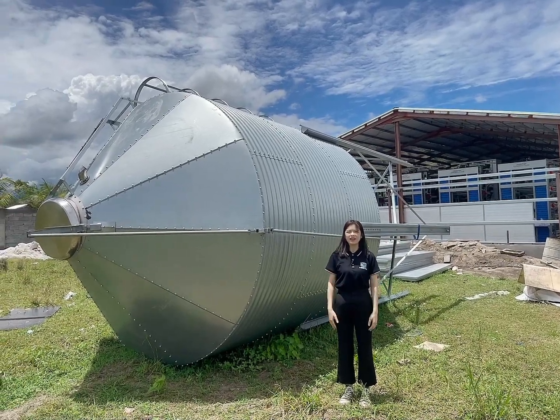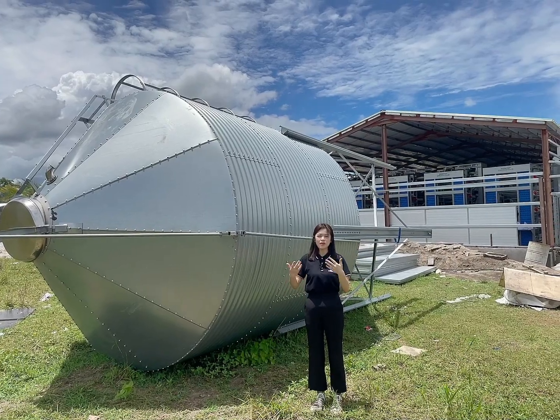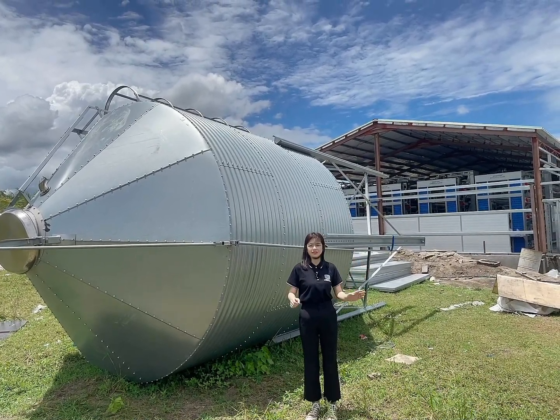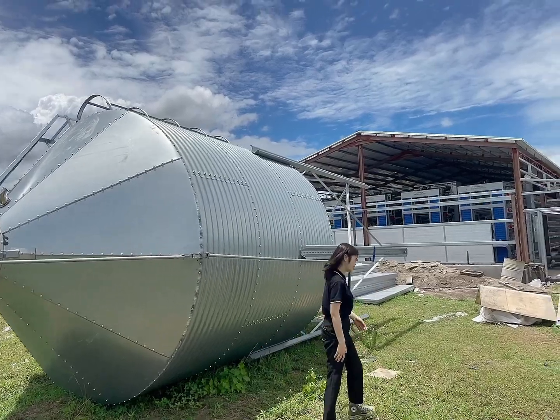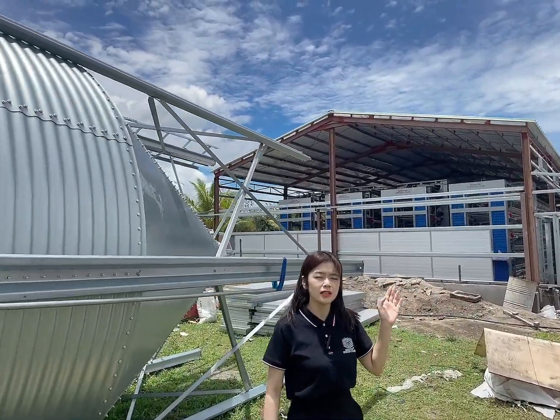Now I'm in a chicken farm in General Santos, Philippines. Today I'm going to show you some details of the farm and our equipment. Okay, just follow me. This is a farm to keep 30,000 layer chickens.